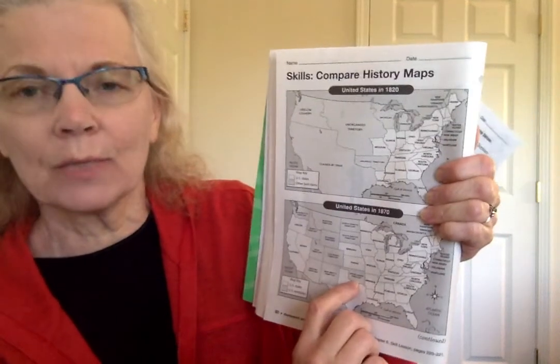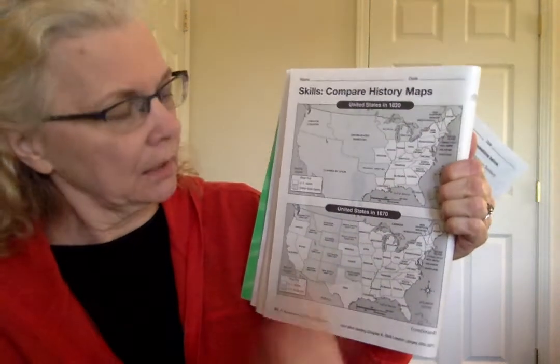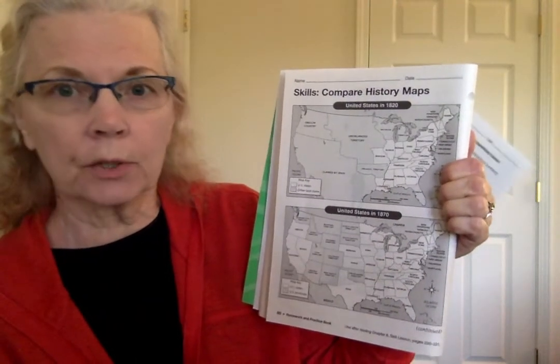But that was unorganized territory. They didn't call it Oklahoma yet. And that's an Indian name from the Native American people who lived here. Many of our states are named for Native American Indian people, including Minnesota. That means cloudy water. So we're going to go to page 61 and read the questions carefully. Which three states in 1870 had been part of the Michigan Territory in 1820?